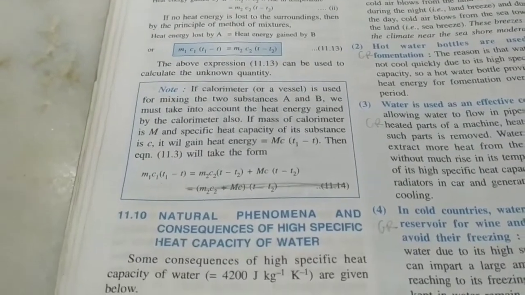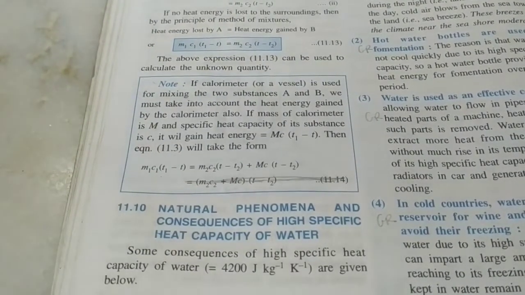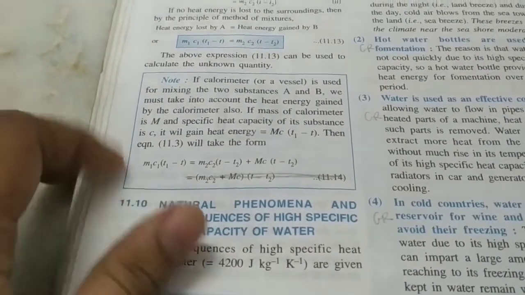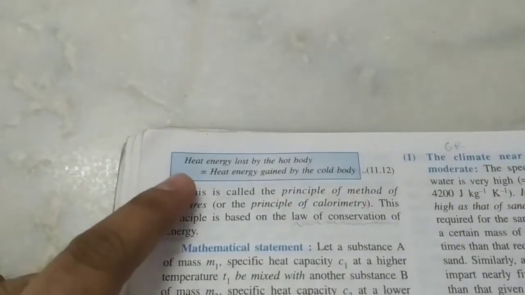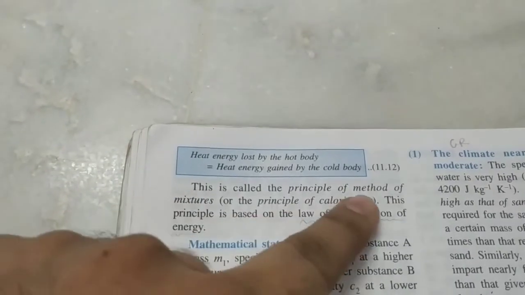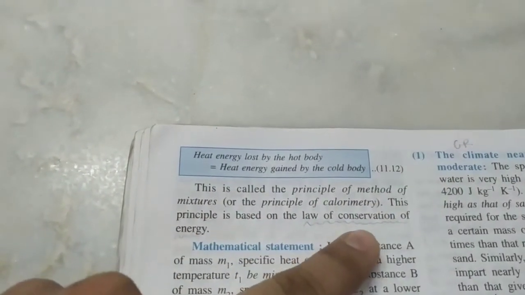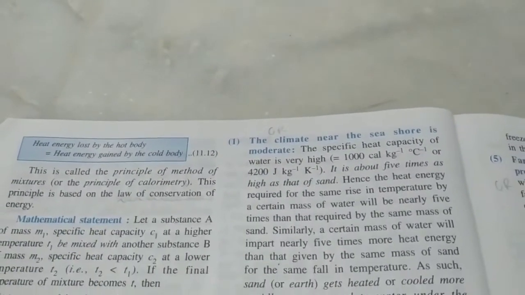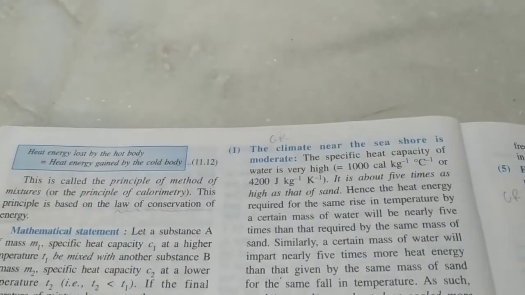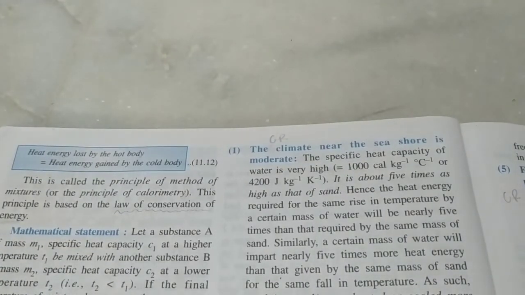Now, the fact that water has a very high specific heat capacity has some amazing consequences, and these are very important give reasons. Before that, I would like to stress that the principle of calorimetry, also called the principle of method of mixtures, is based on the law of conservation of energy. Now, why is the climate near the seashore moderate? You will notice that Mumbai has a moderate climate compared to Pune.